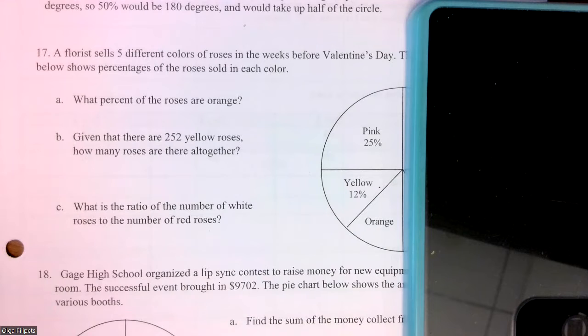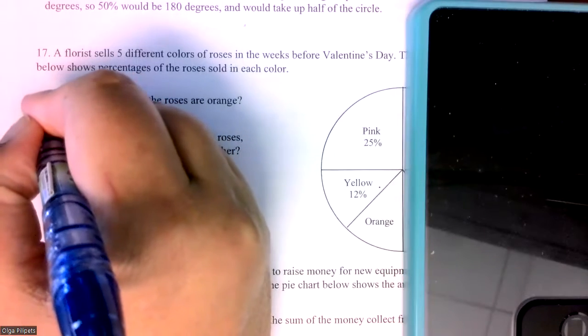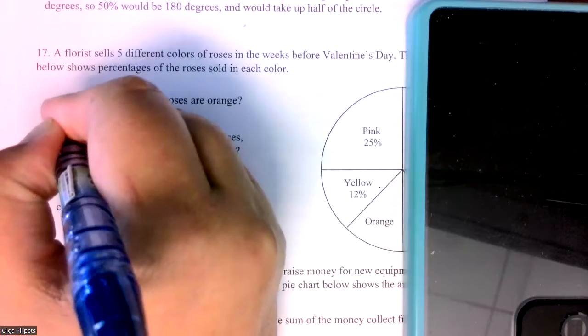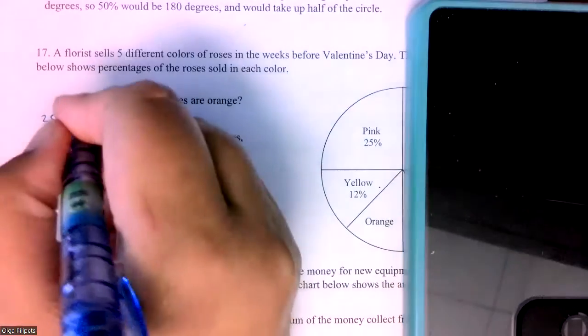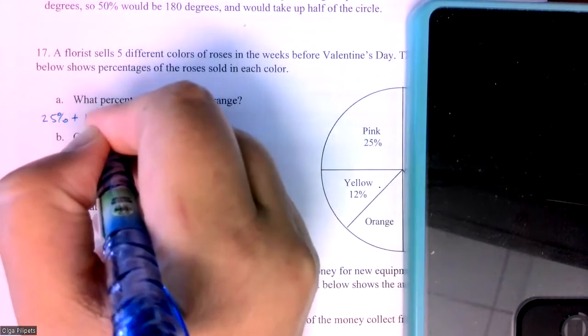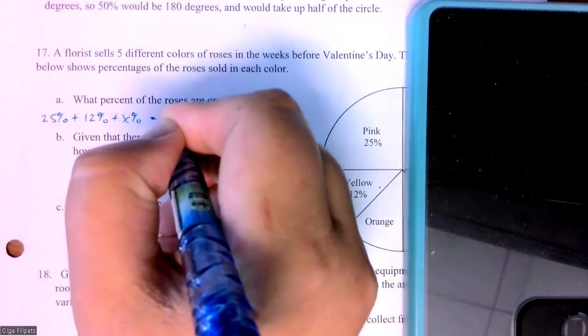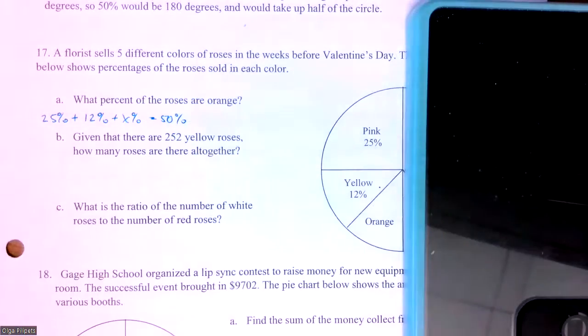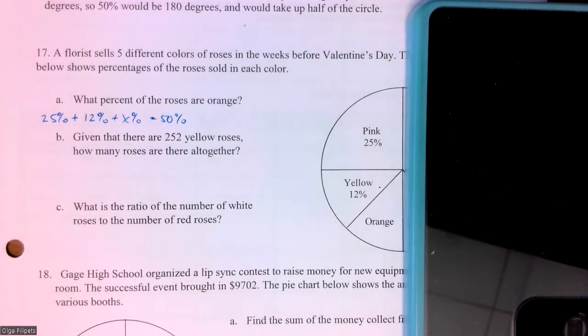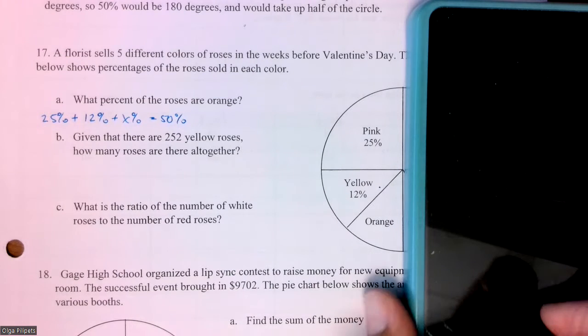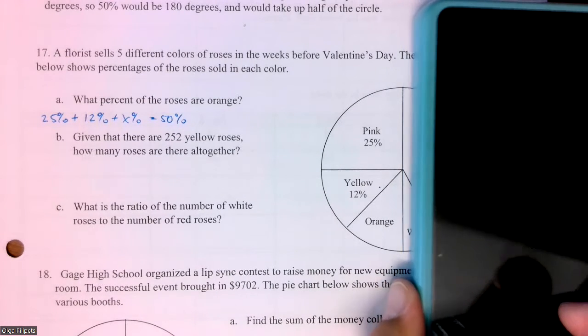So that's how we're going to set up our equation. We're going to say that 25% plus 12% plus X percent is going to give us 50%, or half of a circle. And this is our equation that we're going to solve.